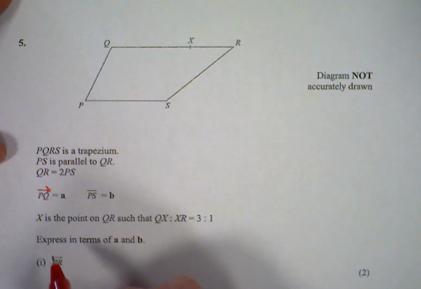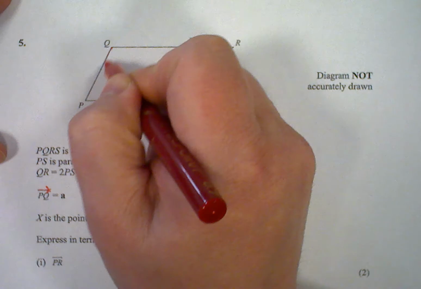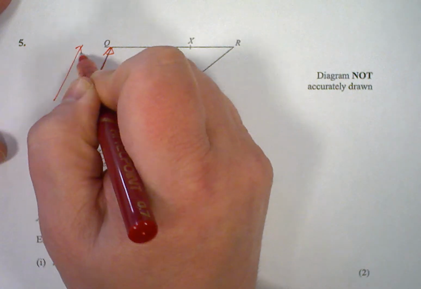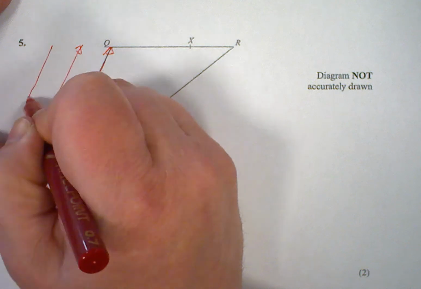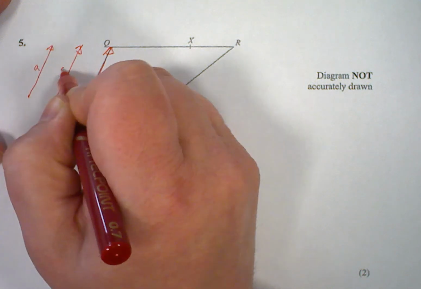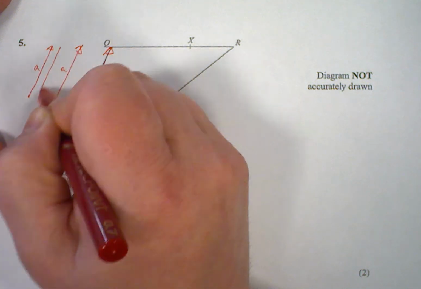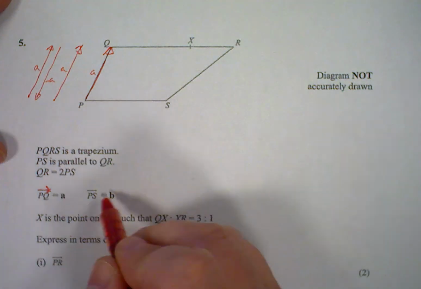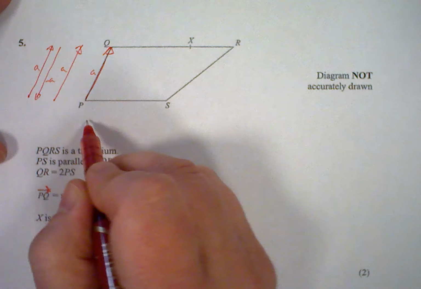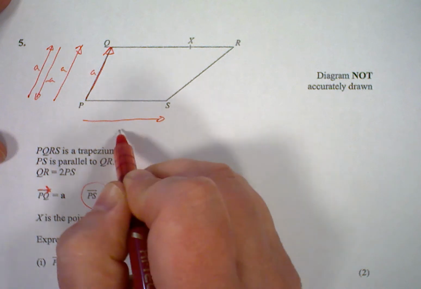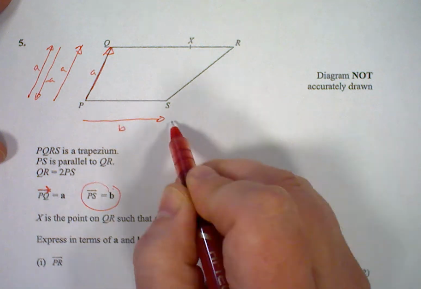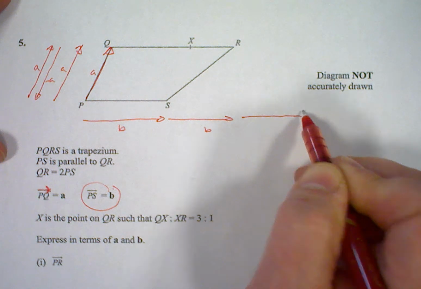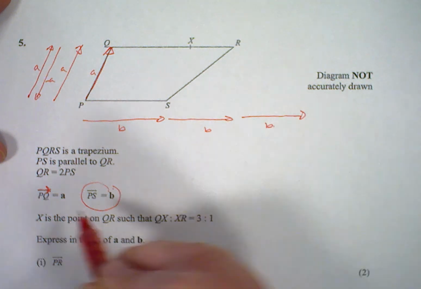so the movement P to Q here is that movement there. So any movement that's the same is the same movement. That's movement A. Movement A, movement A. And if you go in the reverse direction, it's minus A. And so we've got another movement here, which is PS. And this is PS. And this is movement B. And so if I did 3 B moves, that would be 3B. Okay? So these are moves.